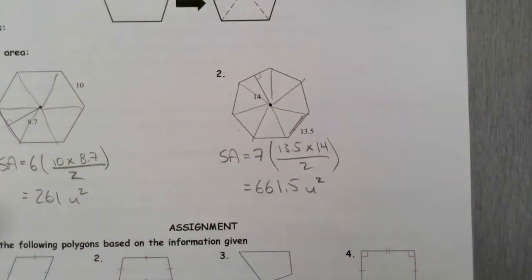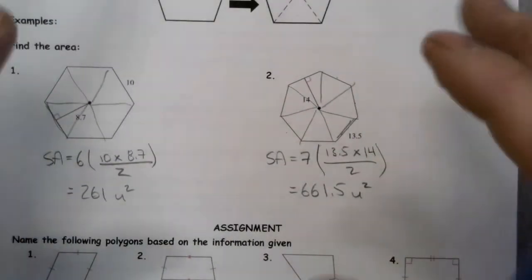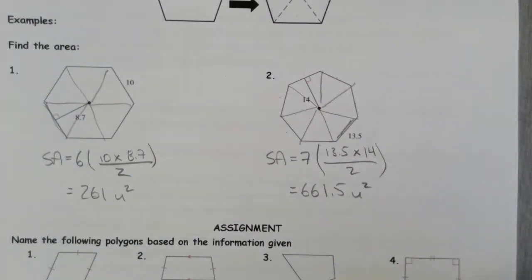Okay? And so that's how you figure out the areas of these regular polygons that we might use for the base of a prism or a pyramid later on.